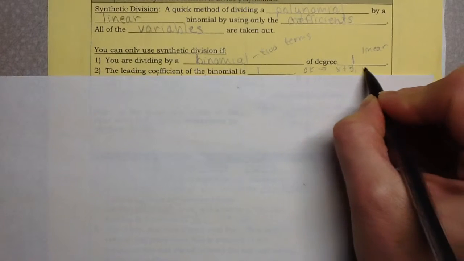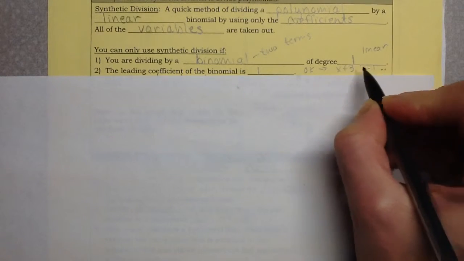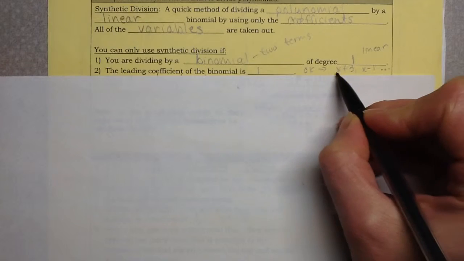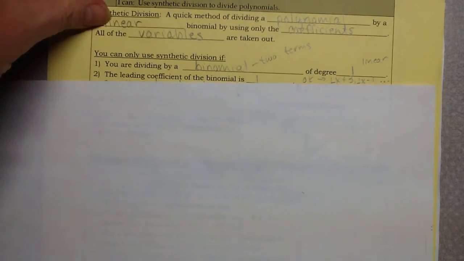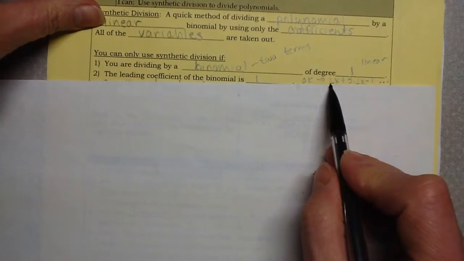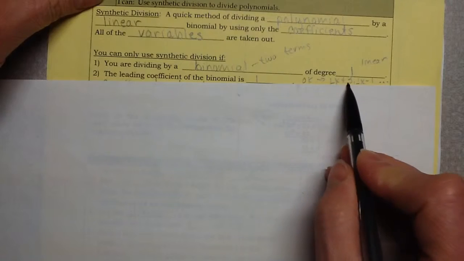So you can divide by, say, x plus 3 or x minus 1. Those are both binomials, and the leading coefficient is 1 on both of those. So 2 things have to be checked before you can do synthetic division.